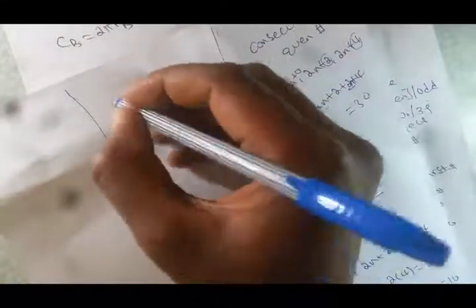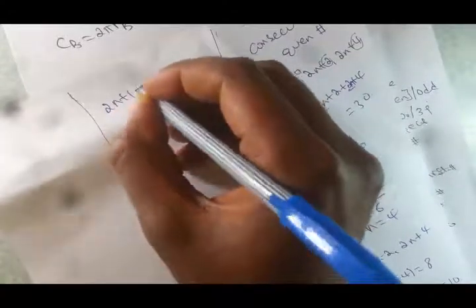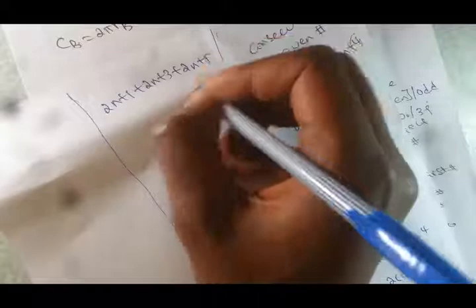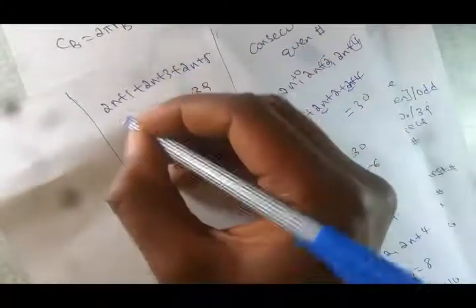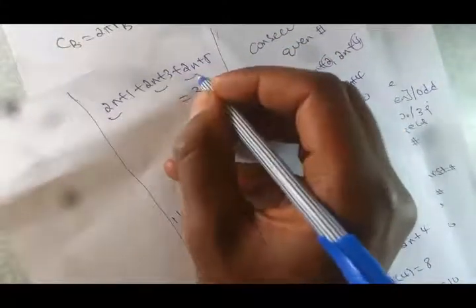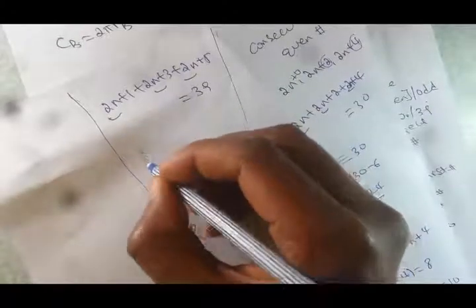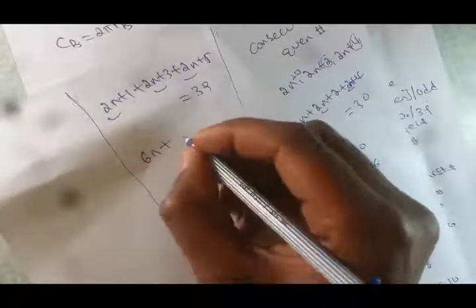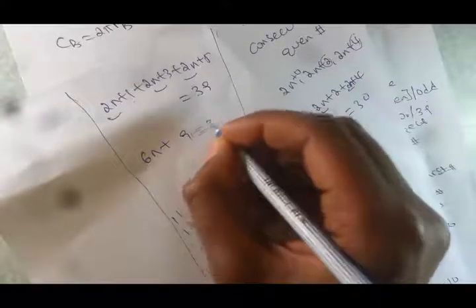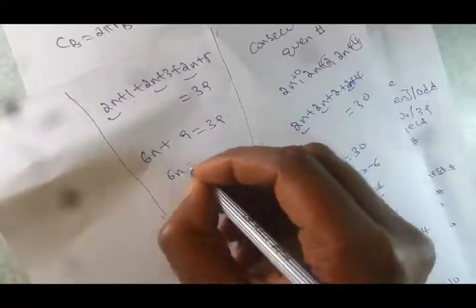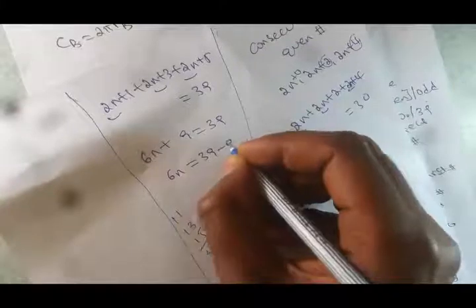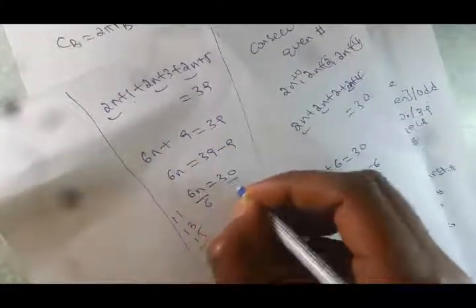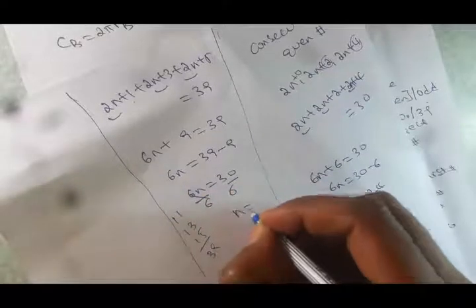Therefore their sum 2n plus 1 plus 2n plus 3 plus 2n plus 5 must equal 39. Therefore 2n plus 2n plus 2n is 6n, plus 1 plus 3 is 4, 4 plus 5 is 9, equals 39. Therefore 6n equals 39 minus 9. This is 6n equals 30. When we divide by 6, n equals 5.